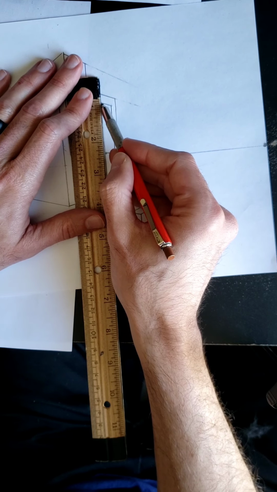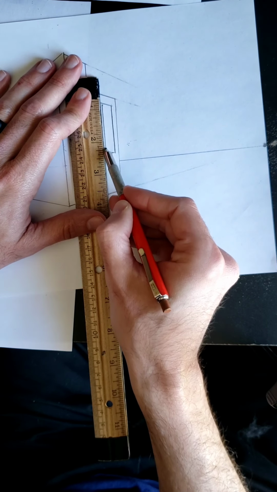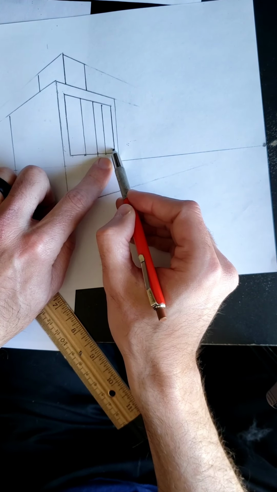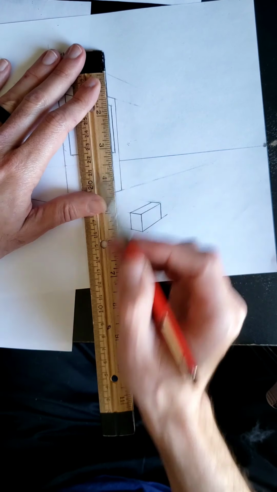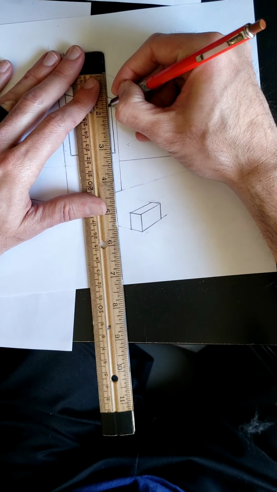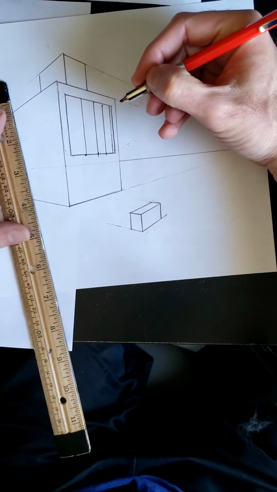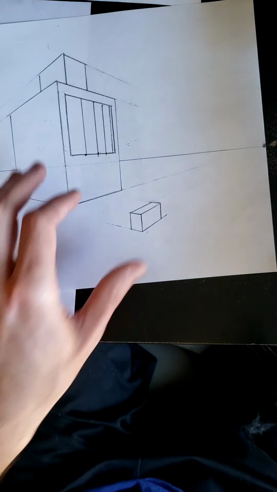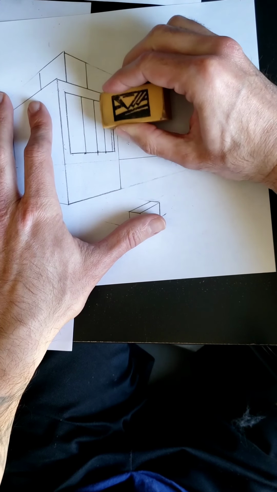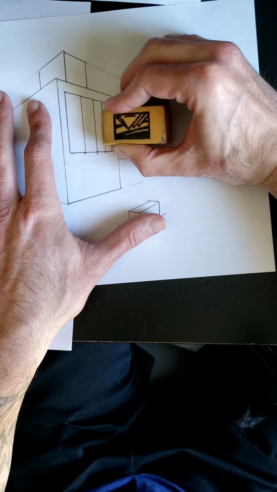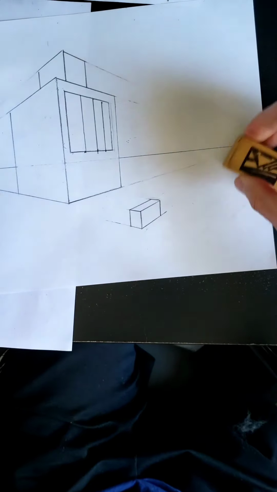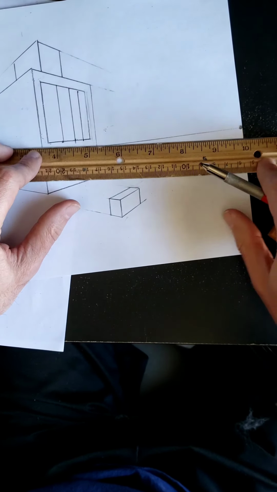Boom. Now, if you end up with too much over here, there's a way to make it match back up. So don't fret. The way is to get rid of some. Okay. Very cool. Now, for the rest of this, to divide it up vertically, that's pretty easy.